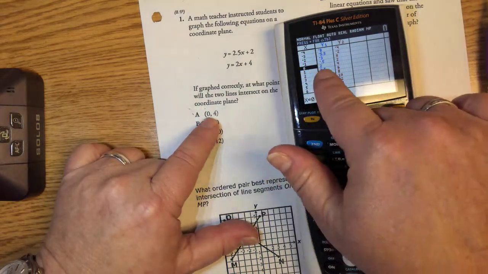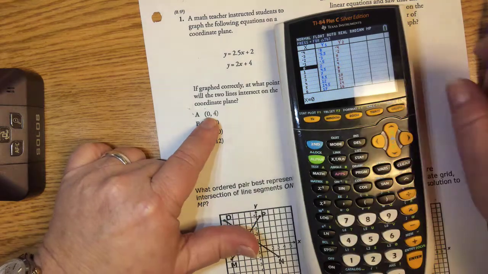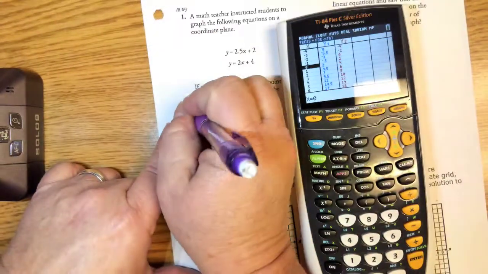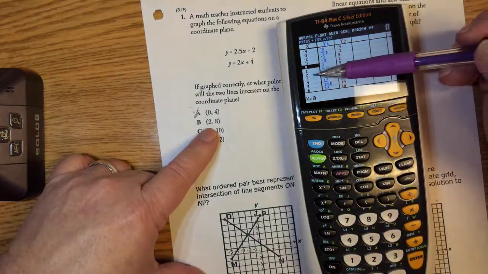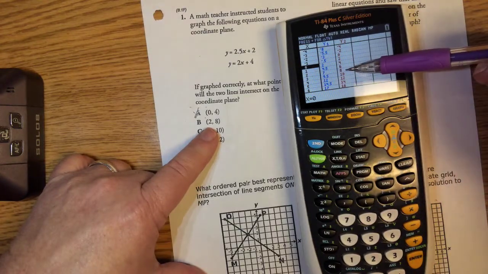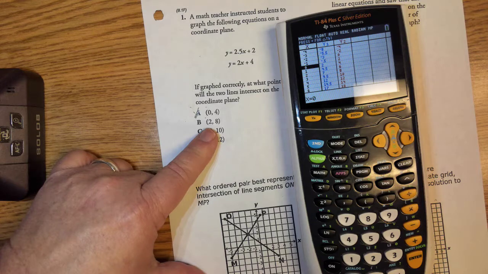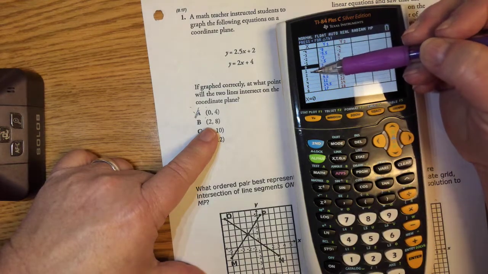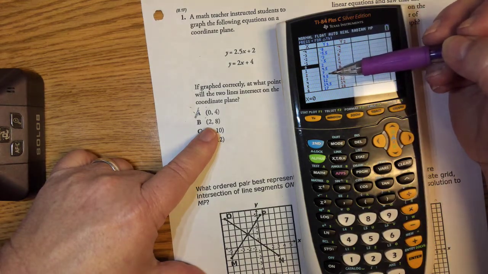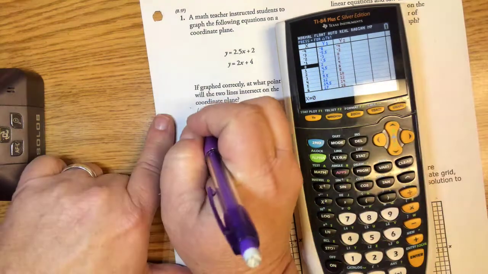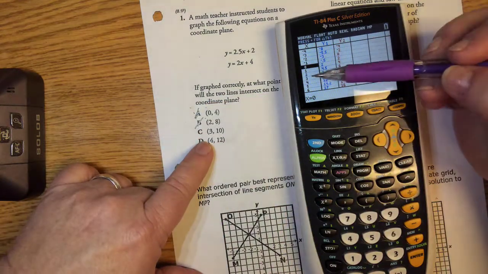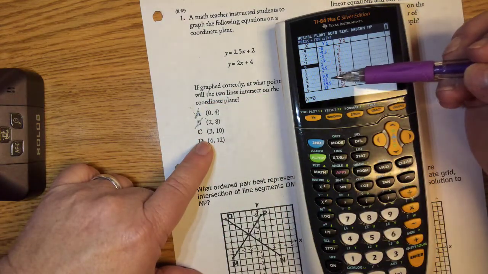Do I have 0 and 4 and 0 and 4? No. So it can't be A. On B, do I have 2 and 8 and 2 and 8? No. I have 2, 7, 2, 8, don't I? Do you see that? When x is 2, y1 is 7, y2 is 8, so it can't be that one. On C, 3 and 10? Nope.